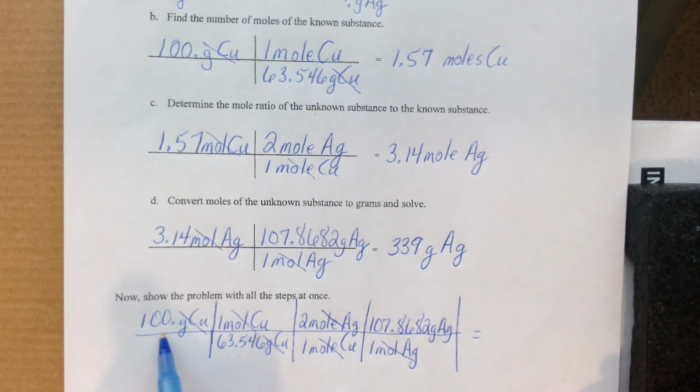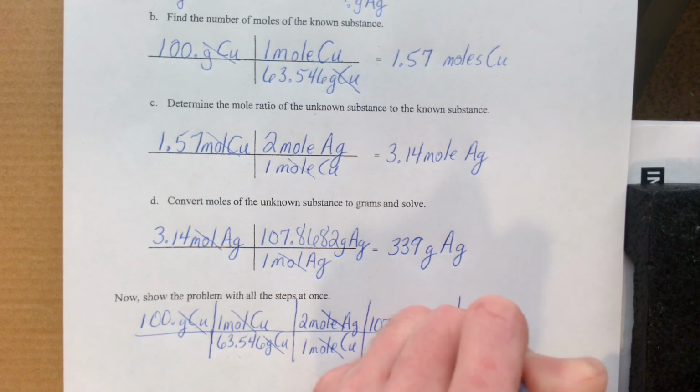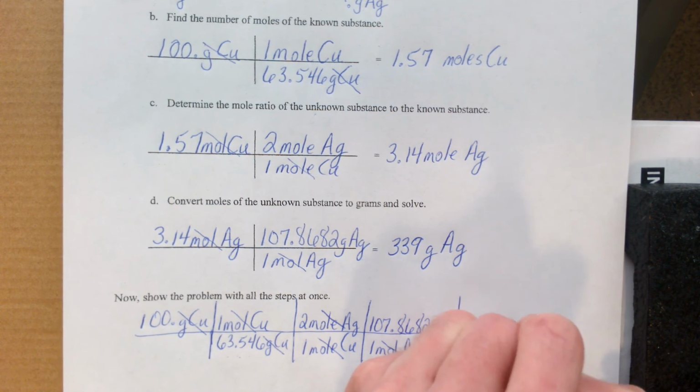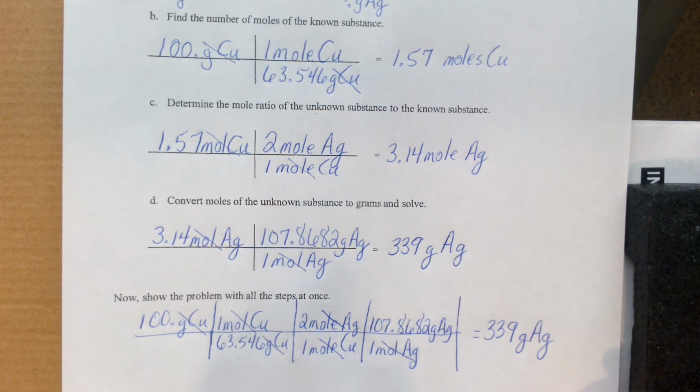And then we multiply straight across, divide by the denominator, 339 grams of silver.